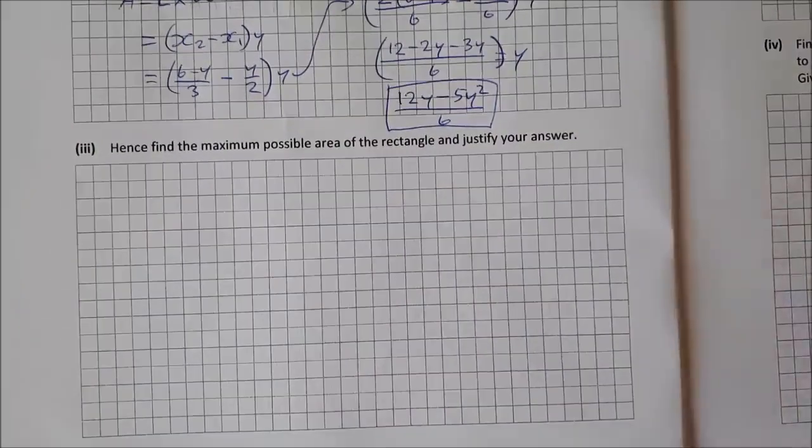And part C then, hence find the maximum possible area of the rectangle and justify your answer.